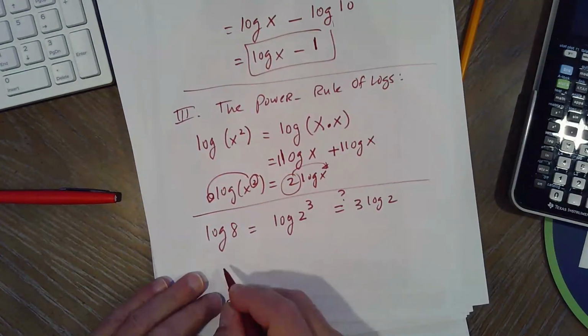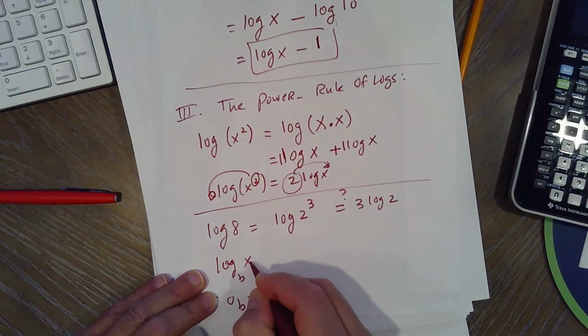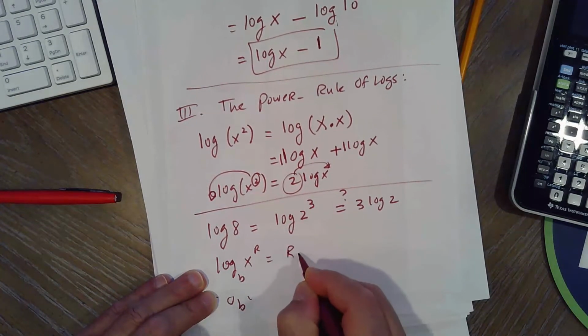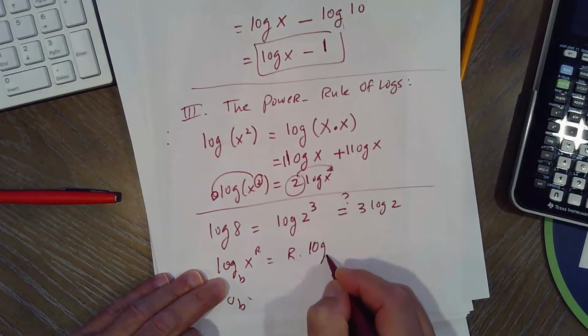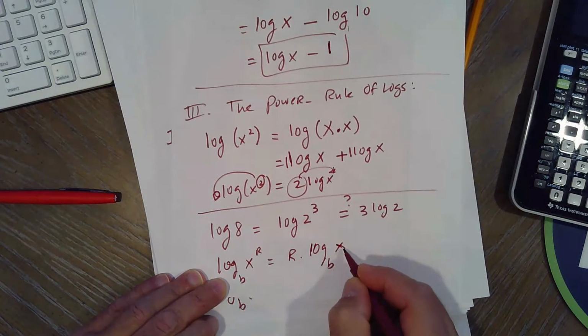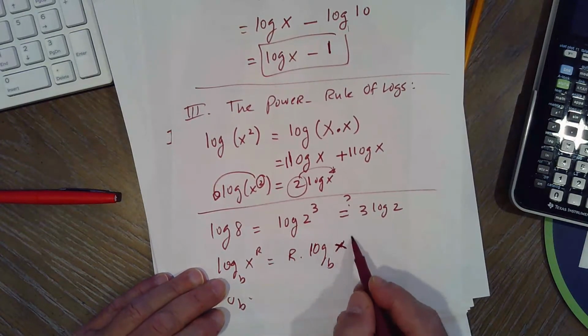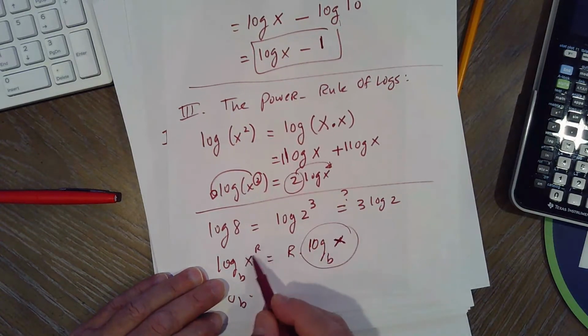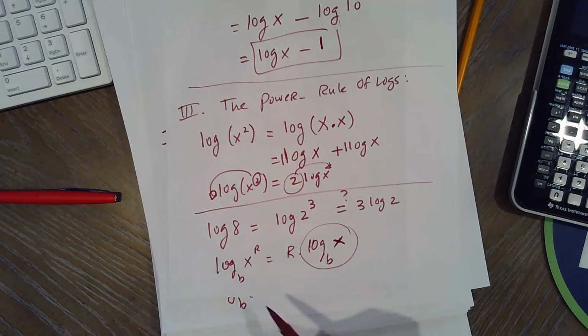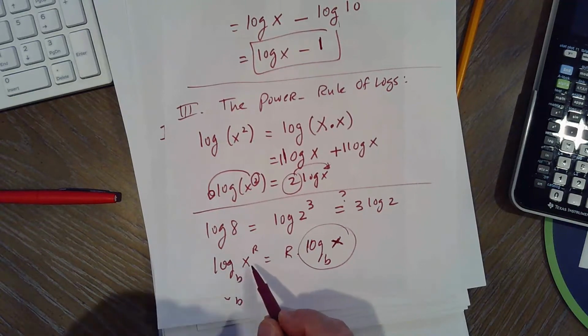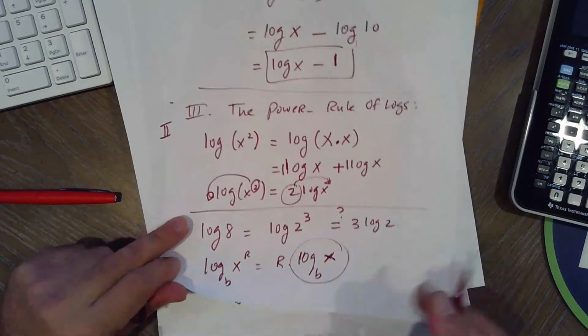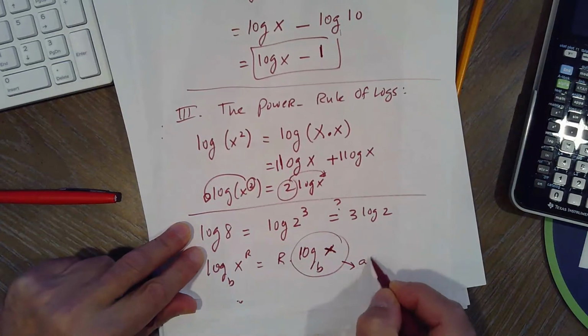So as a general rule, log base b of x to the r is r times log base b of x. Just be careful that this has to be defined. Once you remove the r, if this was x squared, it's always defined. But if it's x cubed and you remove the exponent, it's not always defined. So you've got to be careful, okay?